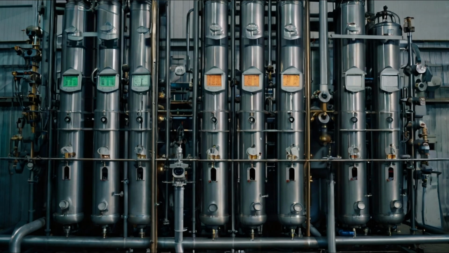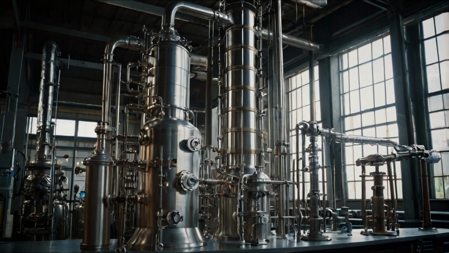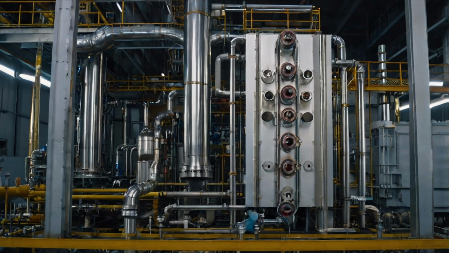What's in the air? Normal air contains 78% nitrogen, 21% oxygen, and 0.9% argon. Tiny amounts of carbon dioxide and other gases.